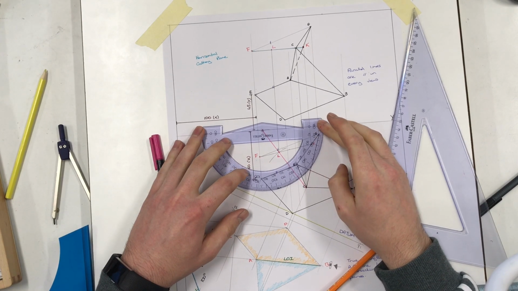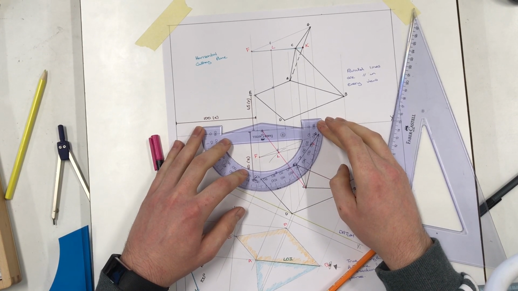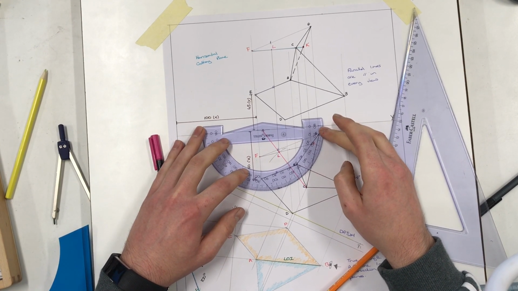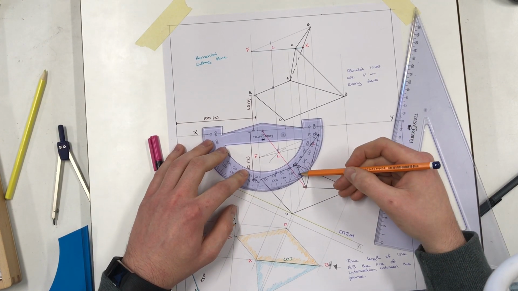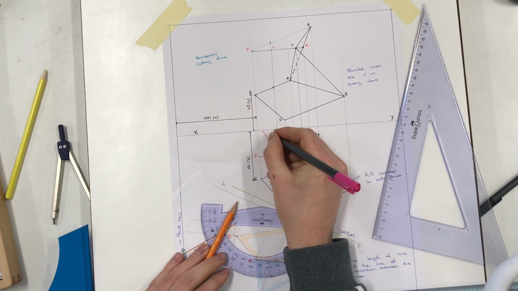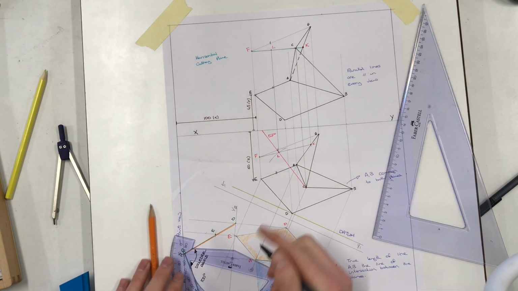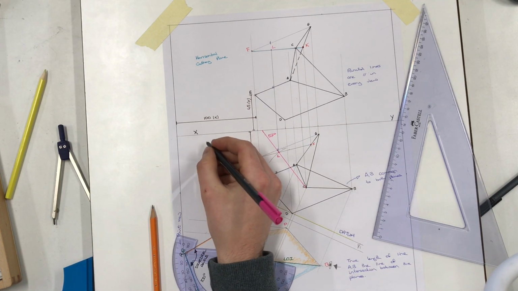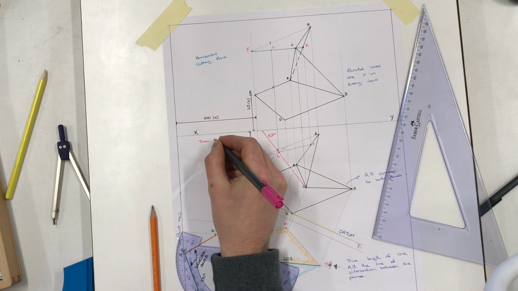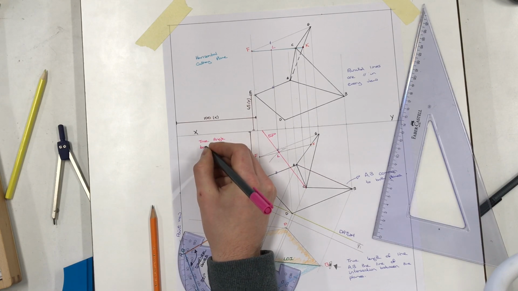So again, I project up from my point there to find it in my elevation, and now I'm going to use my protractor to measure and indicate the true inclination. In this case, it's 57 degrees. To finish the question now, I'm going to add some shading just so you can see the planes easily.